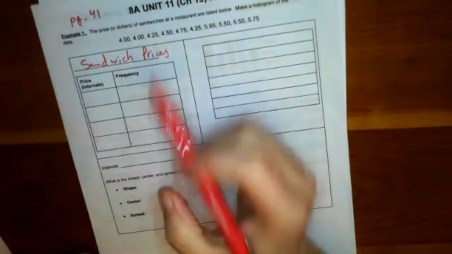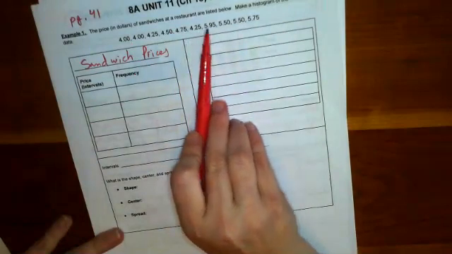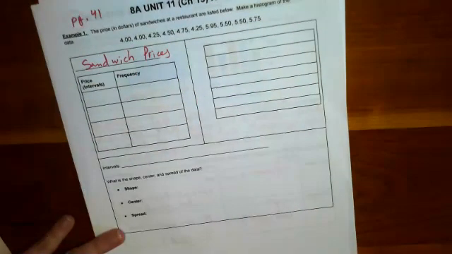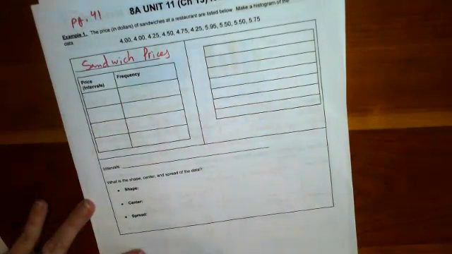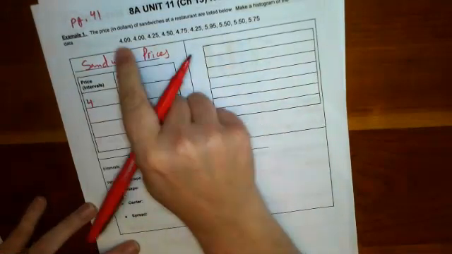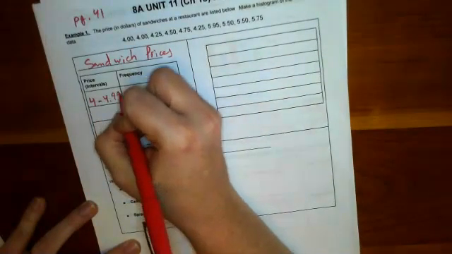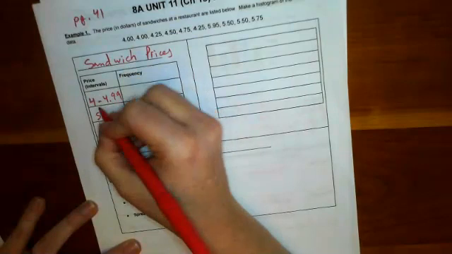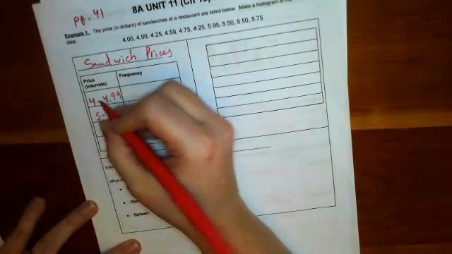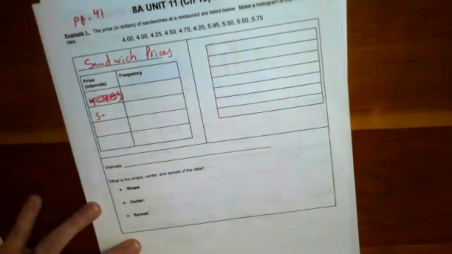Okay, so I'm going to give you a little hint here. Let's see, we have 4 all the way up to, it looks like, 5.95. Okay, now the important thing to know is that each interval must be consistent. So a consistent range, if you will. So if I start at 4, because that's my lowest, let's go to $4.99. Oh, sorry. Okay, take a step back.